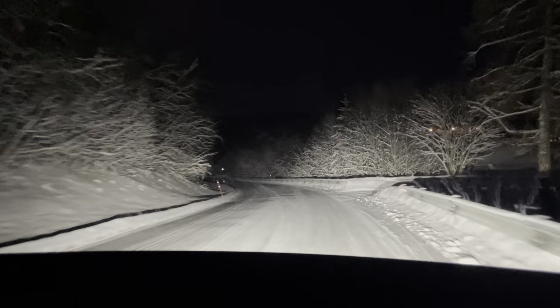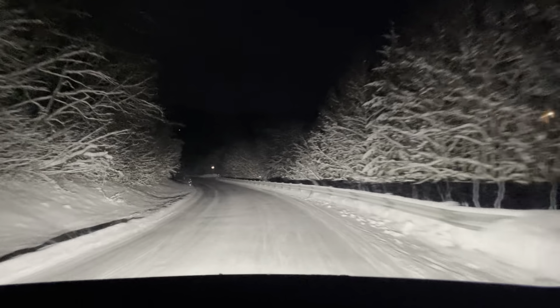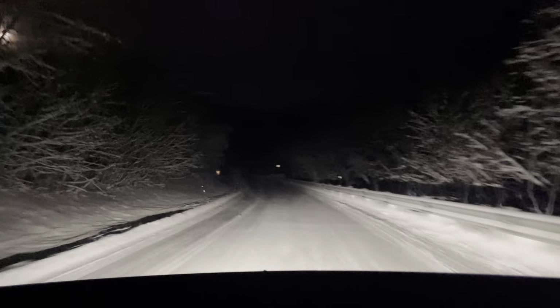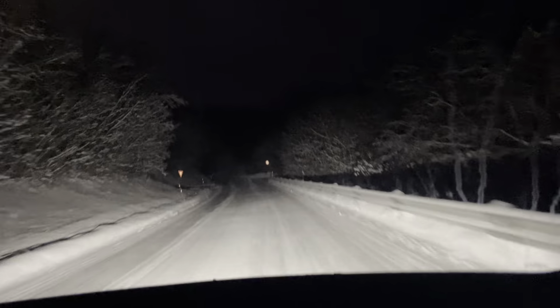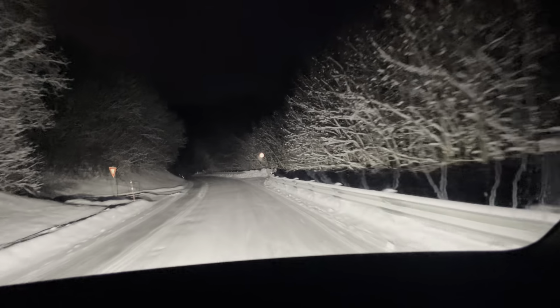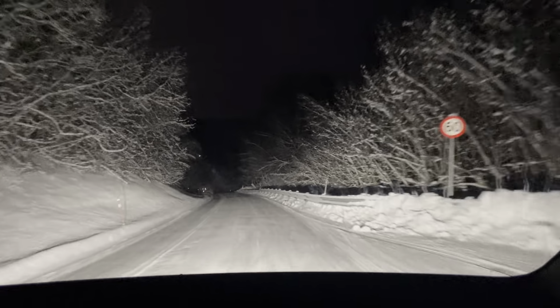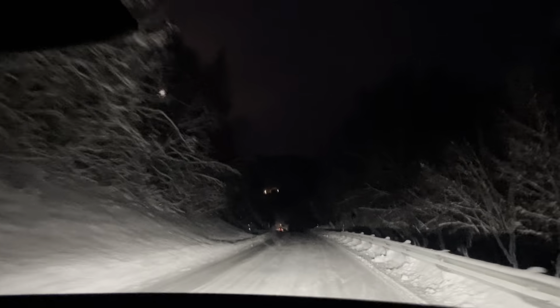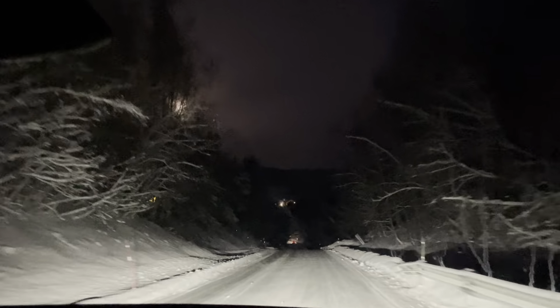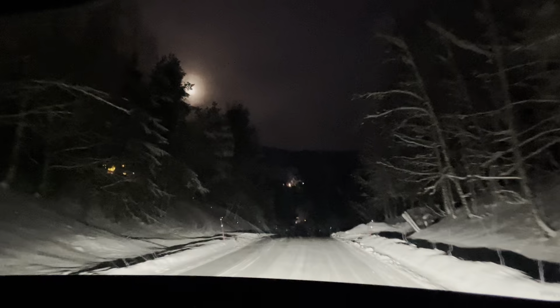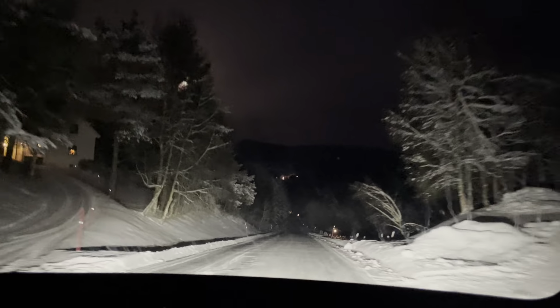See, I would definitely benefit from having high beams now, but now I have to drive simply without the high beams. You see, low beams, high beams, low beams, high beams, and it's pitch dark. It's like in the middle of the night, but still, it's very strange.